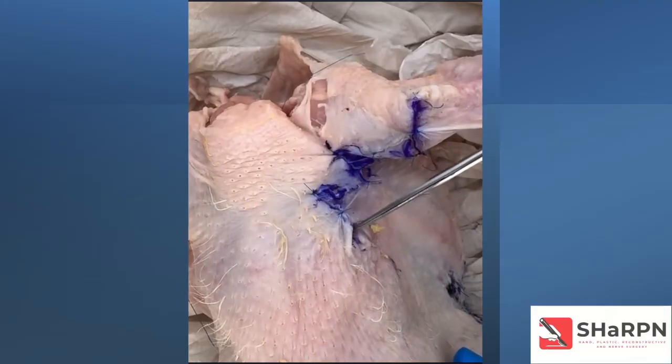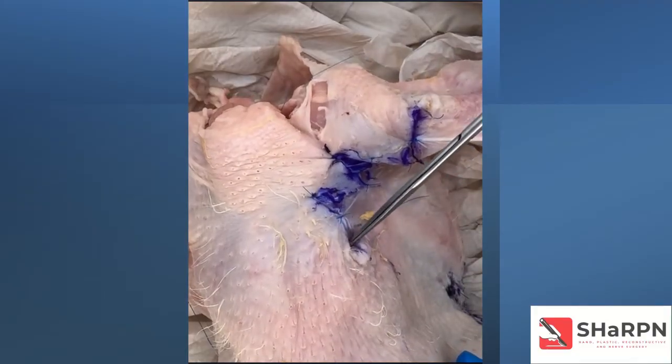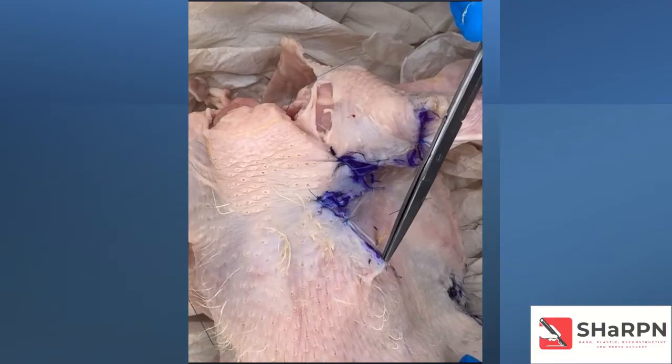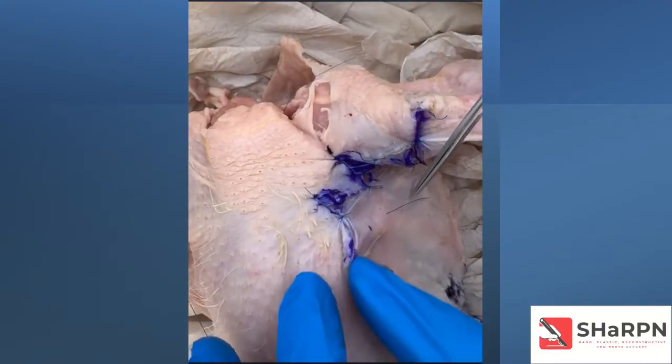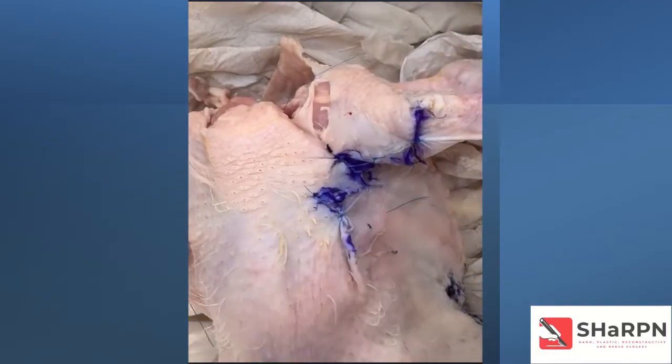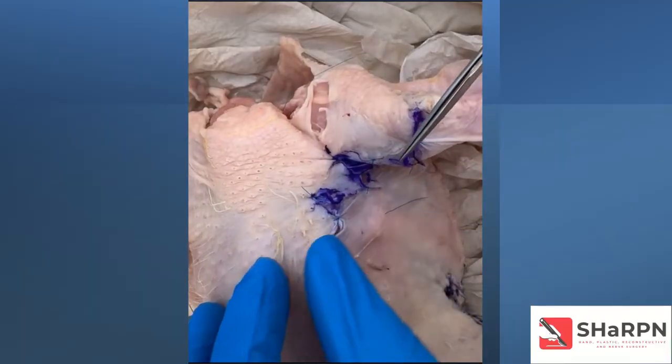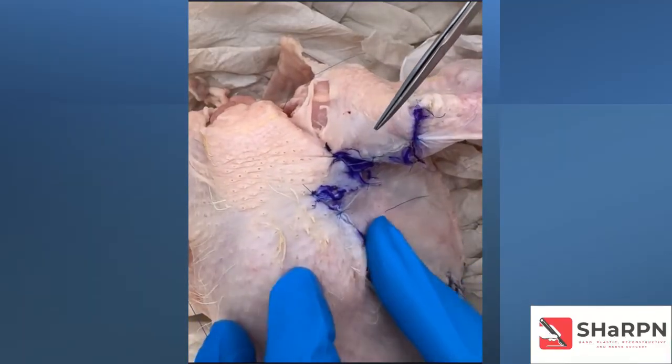What this means is the skin at the base forms a dog ear. Now, this dog ear that you can see here can be excised and trimmed if desired, but you just have to be aware you might get a dog ear at the ends of your 4-flap plasty.